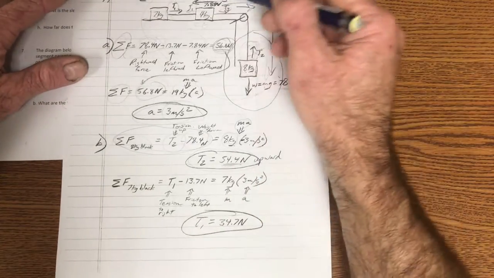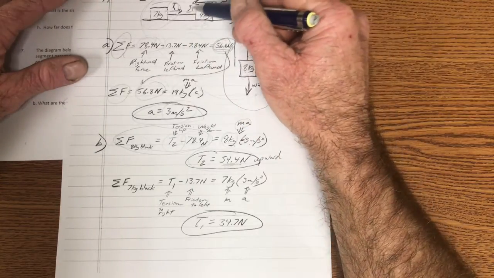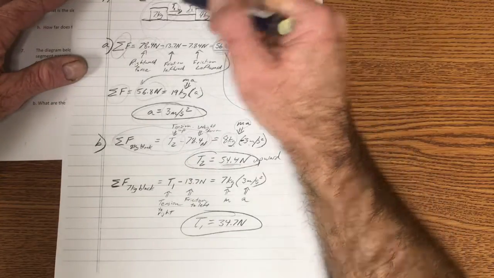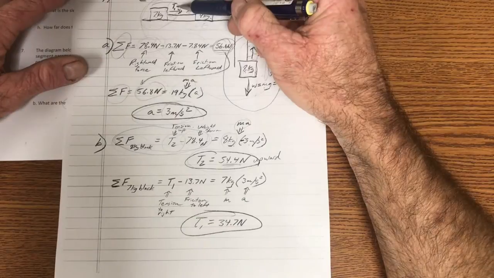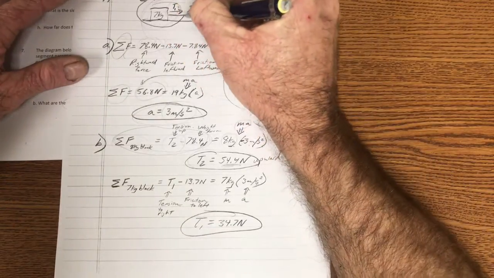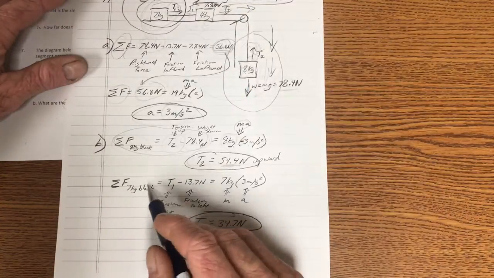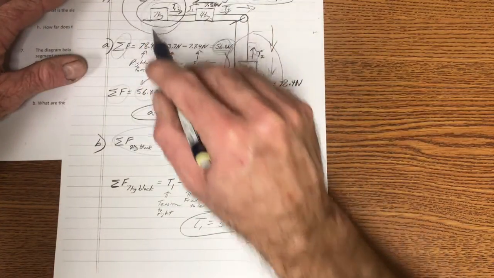Then for the 7 kilogram block, picking this one, you could do this with the middle block, but there are more forces on it, so I wouldn't bother. Always pick the ones on the end if you can. You just want to pick a block that's being affected by T1. So there are two forces acting on this. There's the tension pulling the block to the right, and there's friction pulling it to the left.